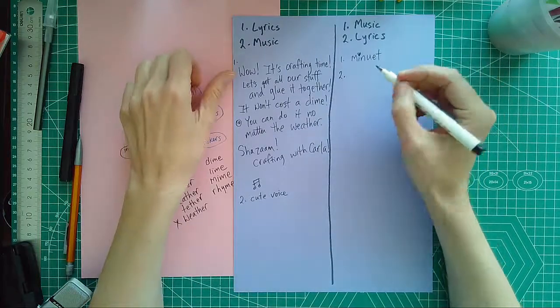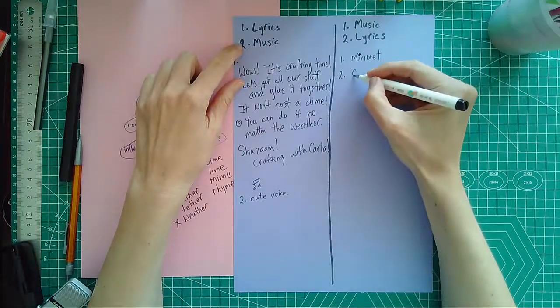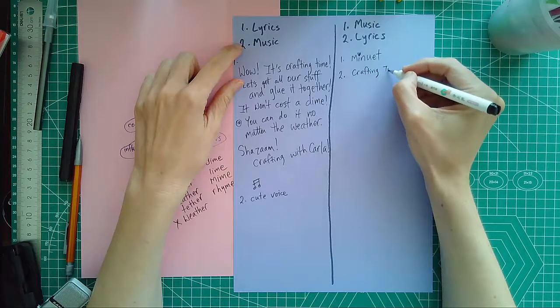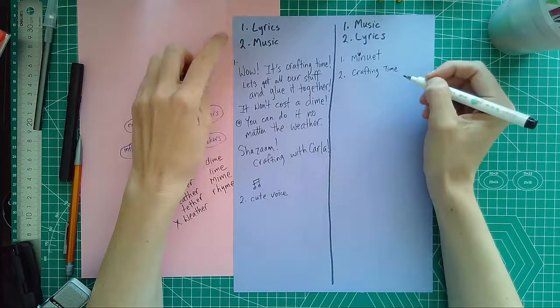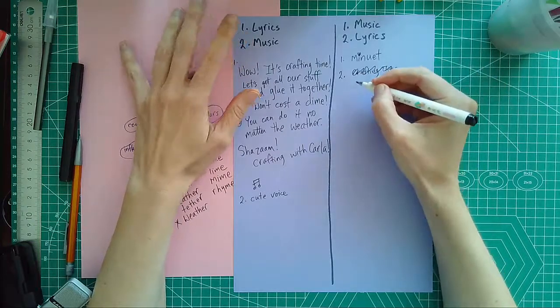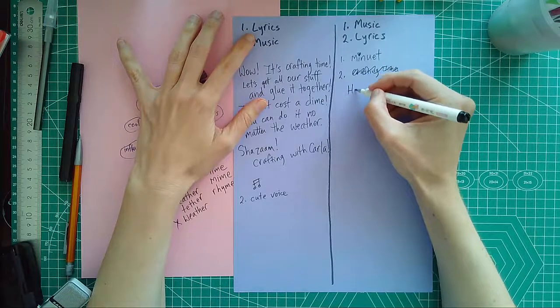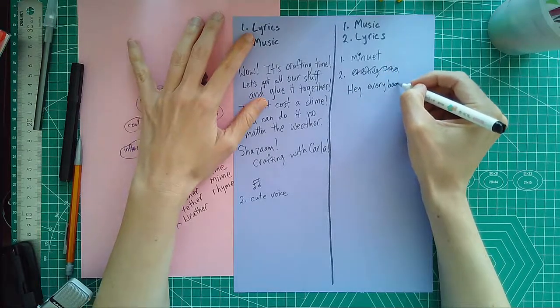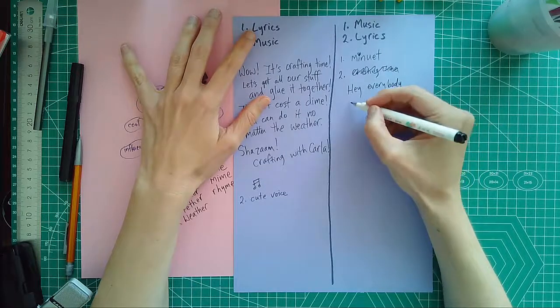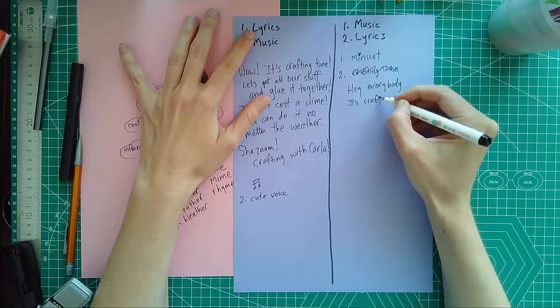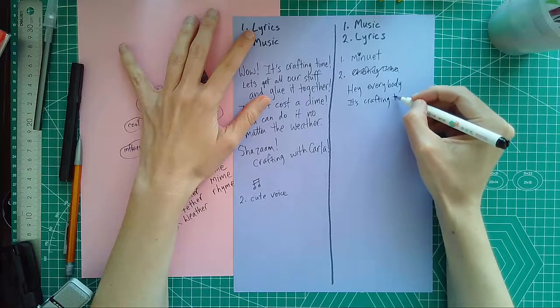Crafting time. I feel like there should be a line before that. Hey everybody. Hey everybody. It's crafting time. Hey everybody, it's crafting time.